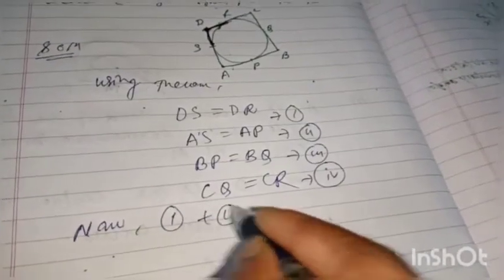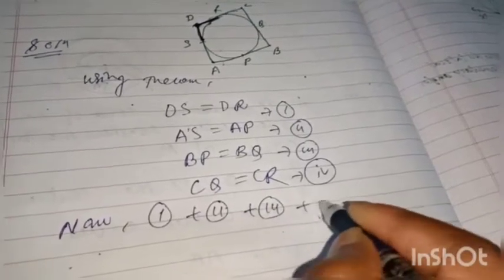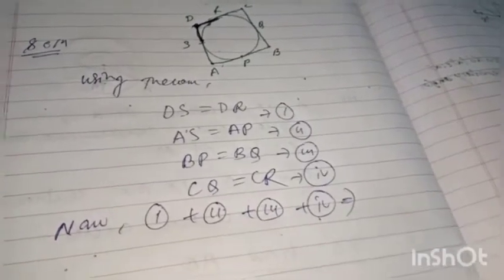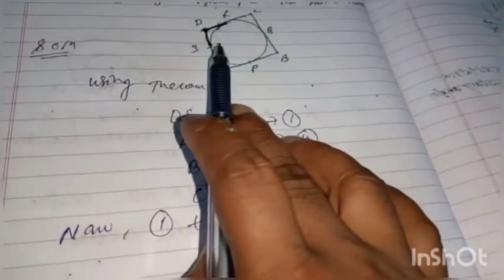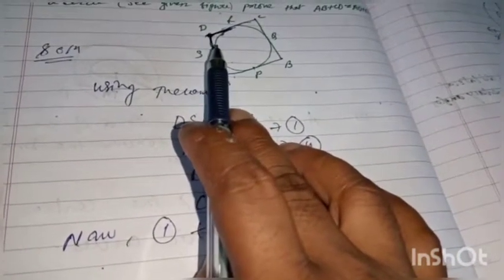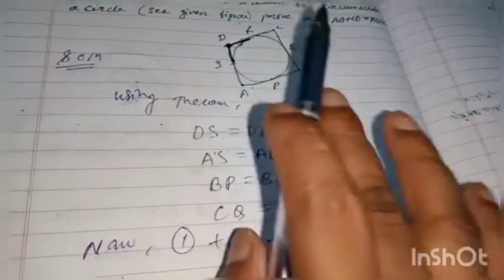I use only the theorem that the length of the tangents drawn from an external point are always equal. That only.